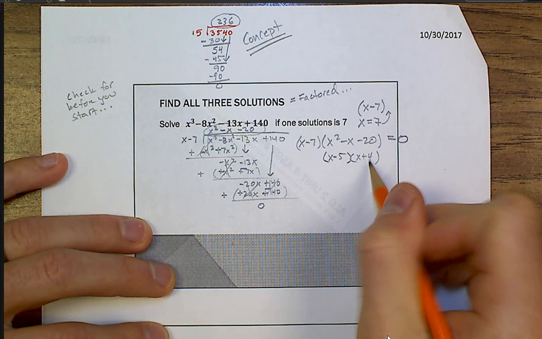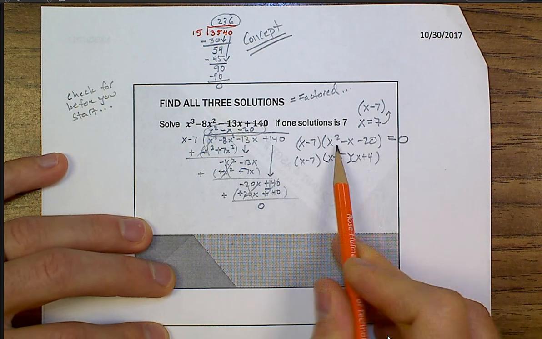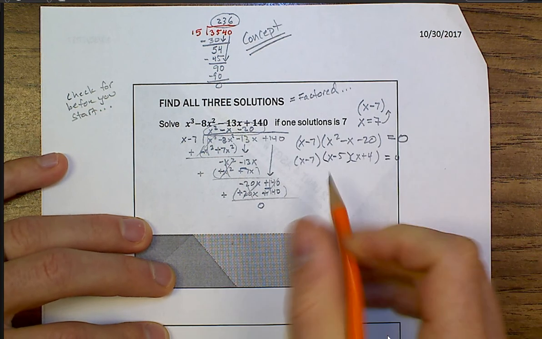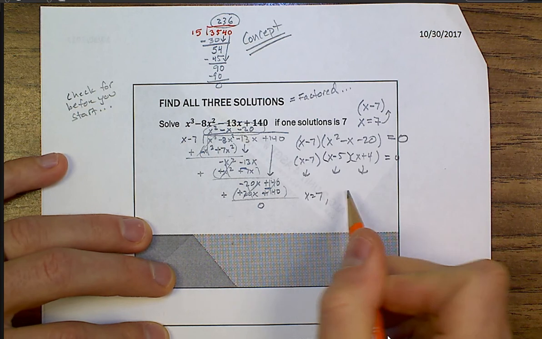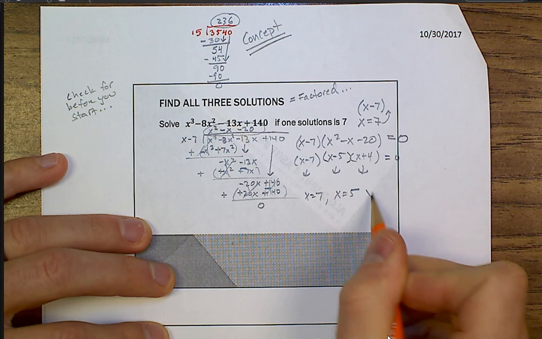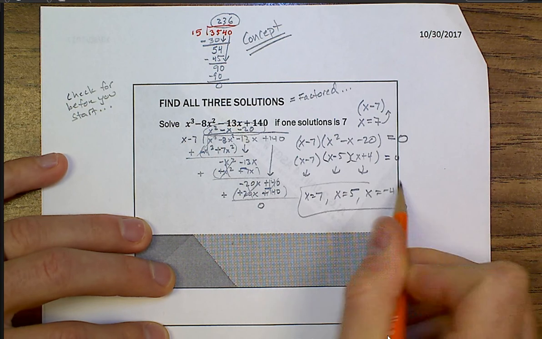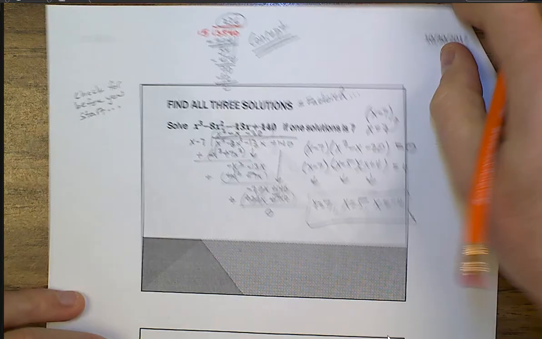This is still the x minus 7 out in front. So I factored that trinomial, set it equal to 0. So for my 3 answers, you set each of these equal to 0 and solve. So I get x equals 7, x equals 5, and x equals negative 4. Those would be your 3 solutions. Okay? All right, let's go on to the next one.